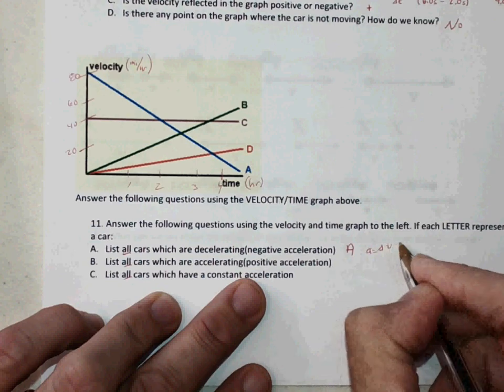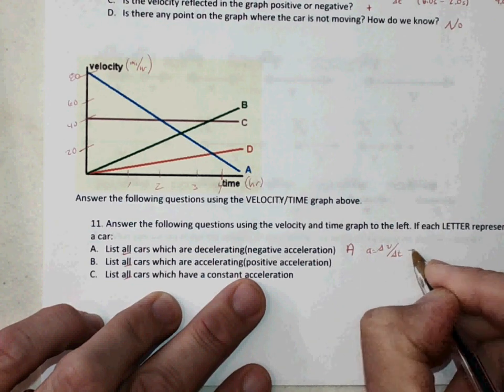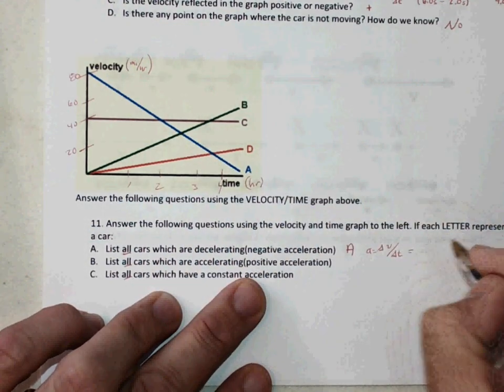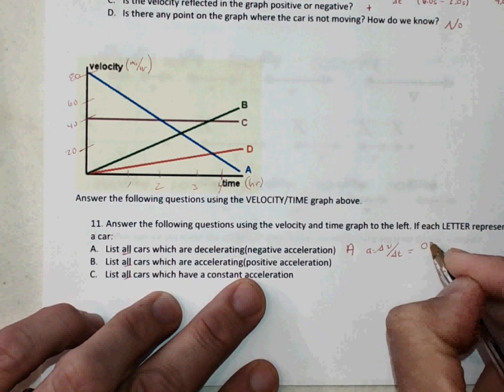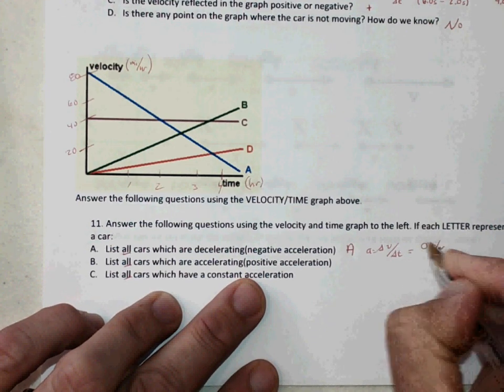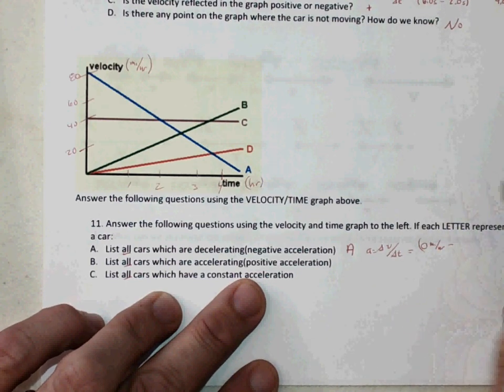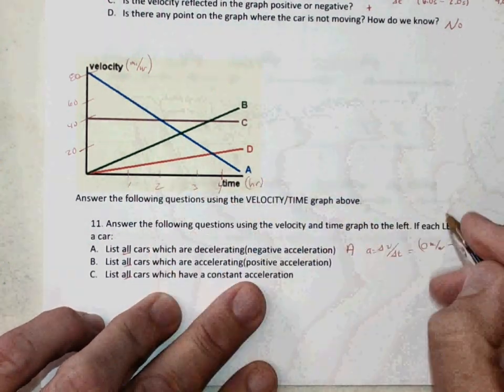Acceleration equals change in velocity over change in time. Let's play with my numbers just to show you something. In the 5th hour, he's going 0 miles per hour. In the 1st hour, he was going, let's just call it 60.